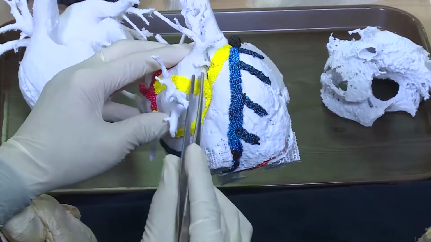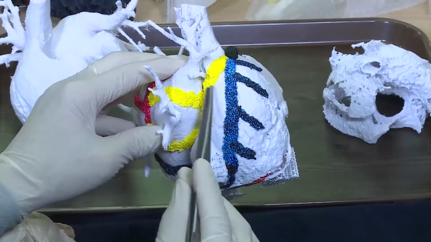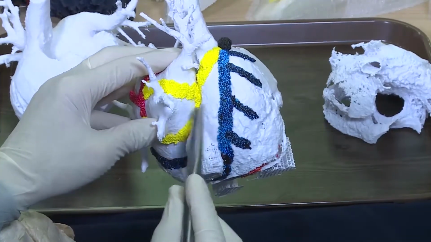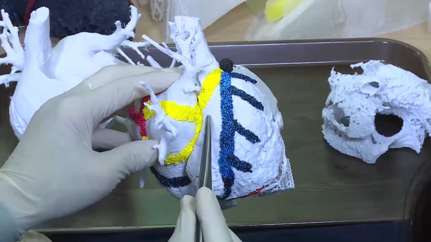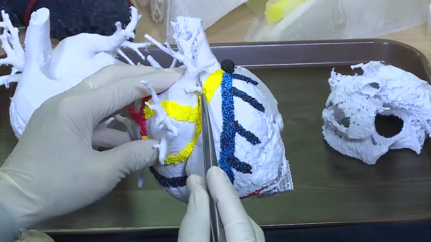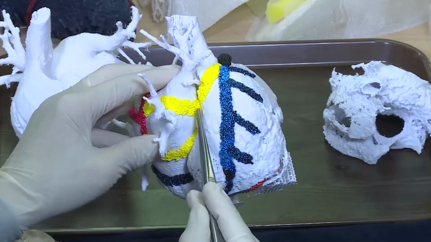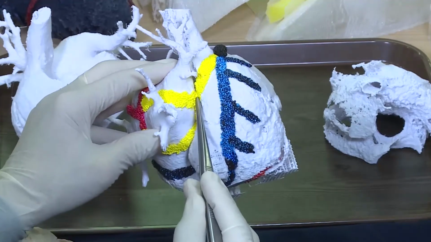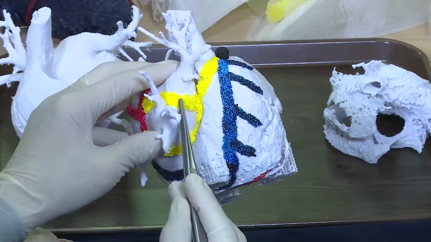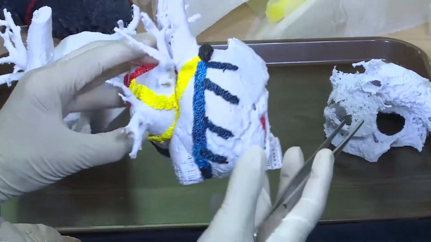There are some papers describing an interatrial pathway like this, but I don't think that's true. That's just vascular tissue. But the reality is that muscular tissue turns to the left side through the superior limbus part of the fossa ovalis. So going back to this area, and also going down.